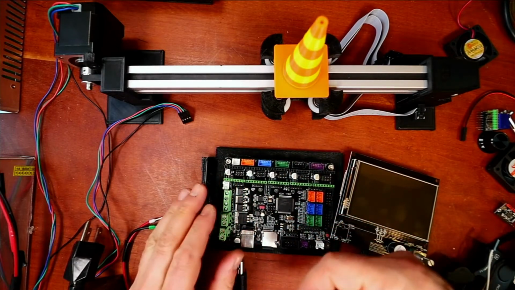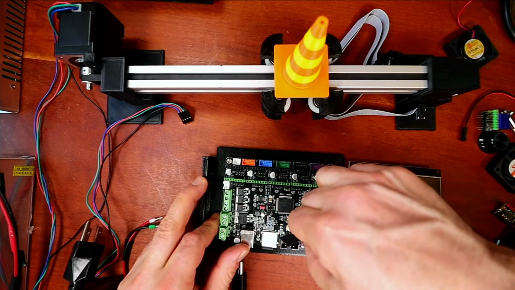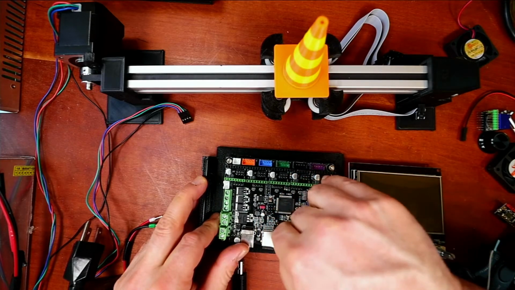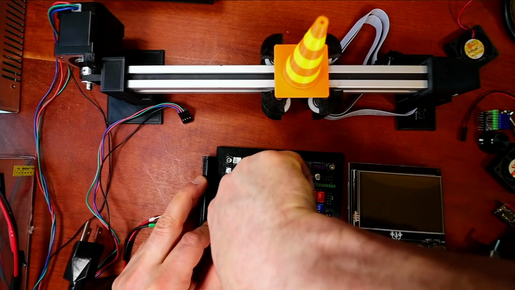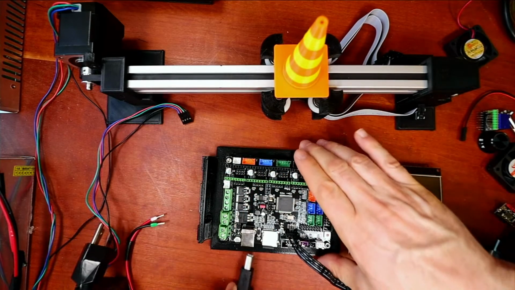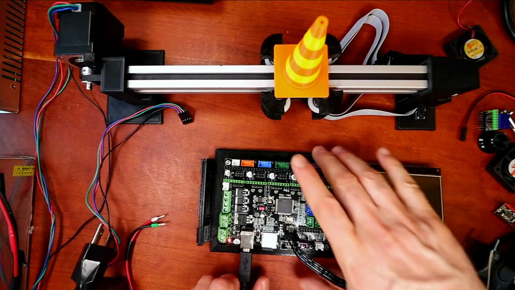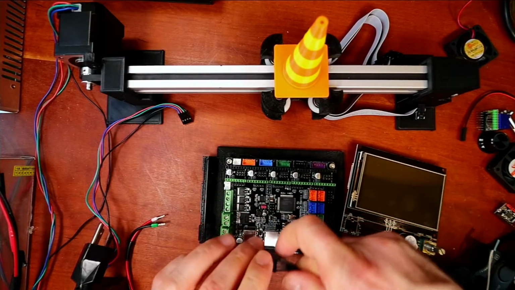Disconnect it. Rotate it 180 degrees. Plug it in again. Not working. I may have just rotated this 180 degrees and not figured it out.